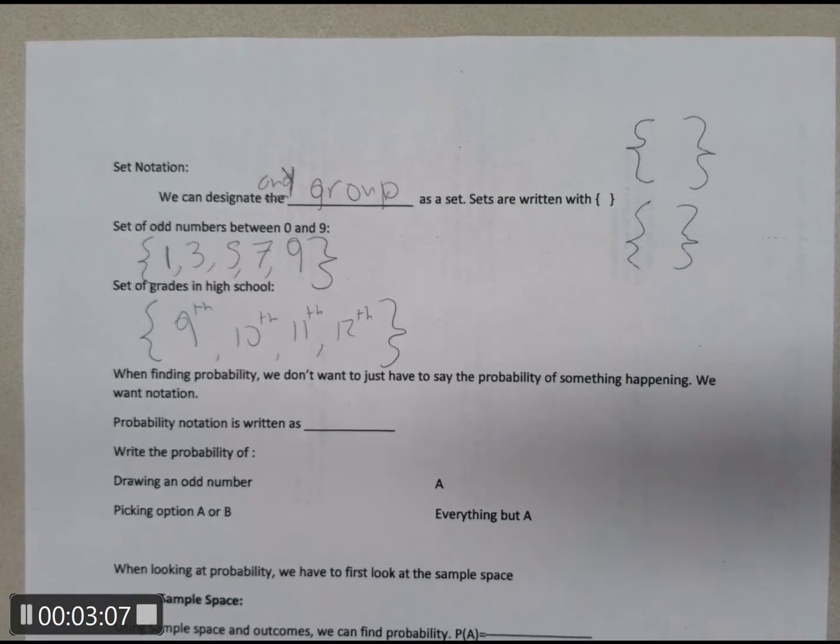And so you'll have some things that will say, what is the set of such and such? What is the set of such and such? You'll be able to write out the set with the brackets. Be fine with it. All right.